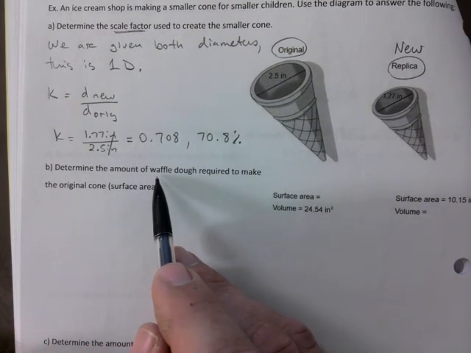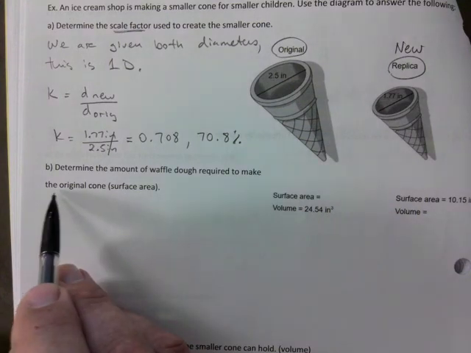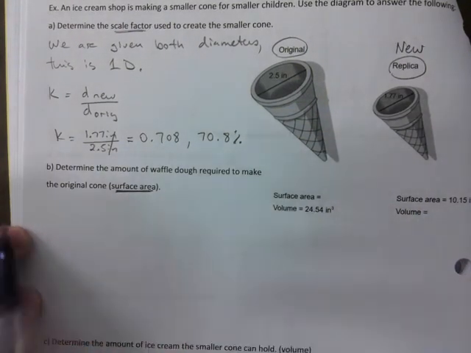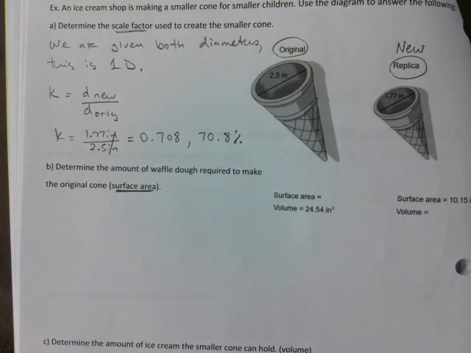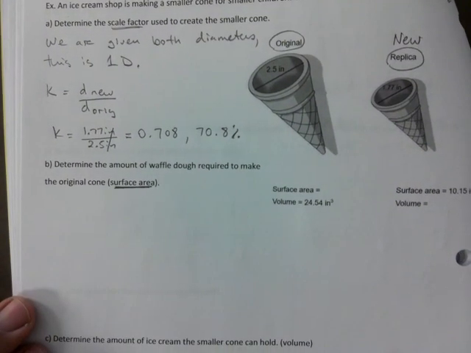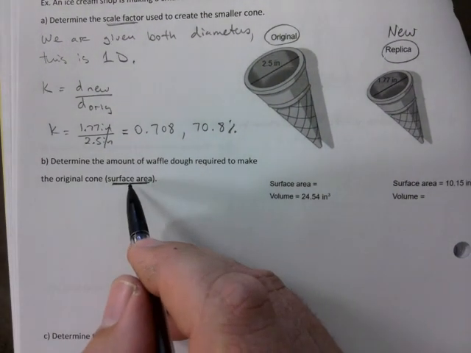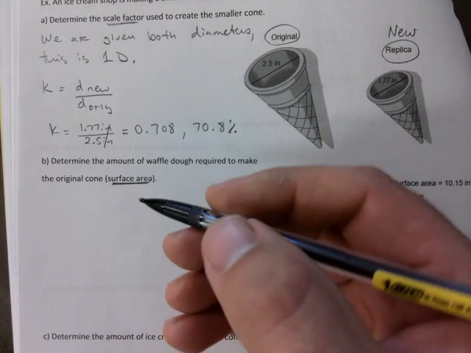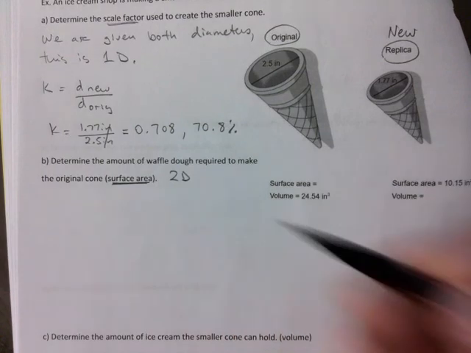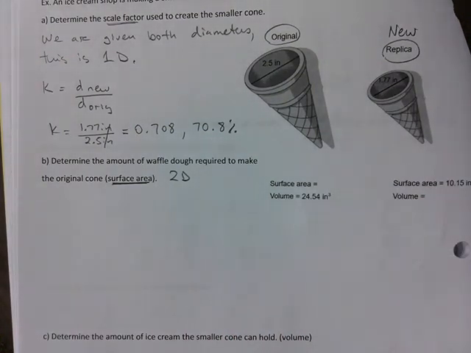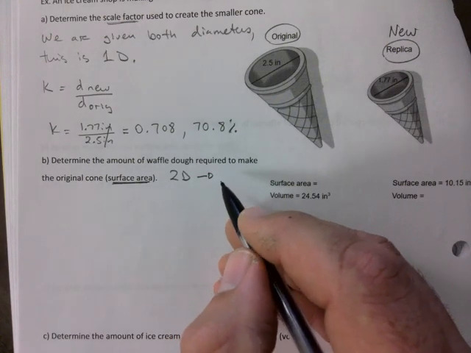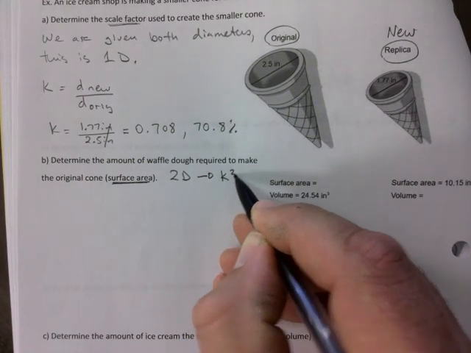Determine the amount of waffle dough required to make the original cone. This is, hint, hint, surface area, right? When you're wrapping something, painting something, anything like that, you're covering, that's surface area. 1D, 2D, or 3D? If it's surface area, 2D. Right, thank you. 2D, yes. Which means you should be thinking k squared, or k cubed? K squared. There you go.